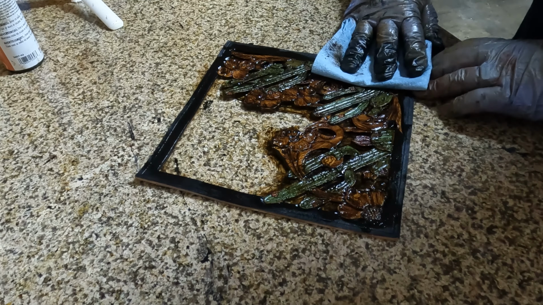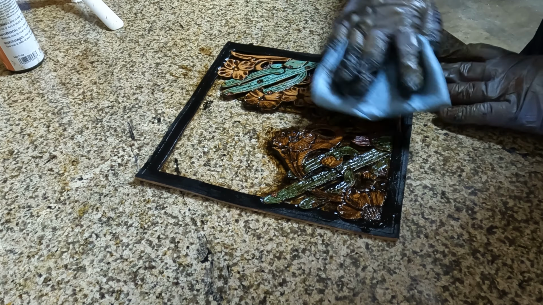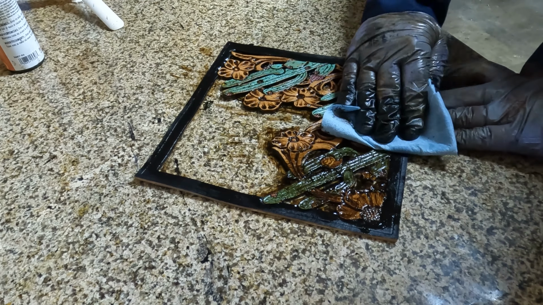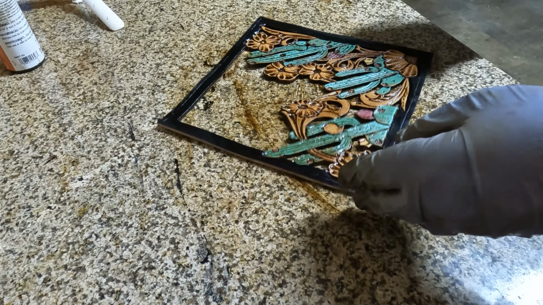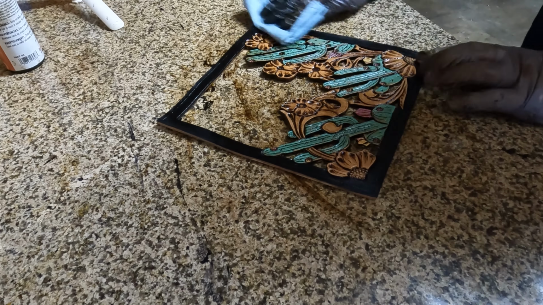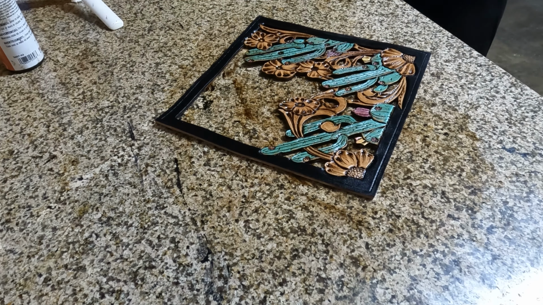Let's see what we got. Damn, son, where'd you find this? I'm really happy with how this turned out. It is smooth sailing from here, boys. All right, we gotta let this dry, and then we can throw this thing on top of some hide.